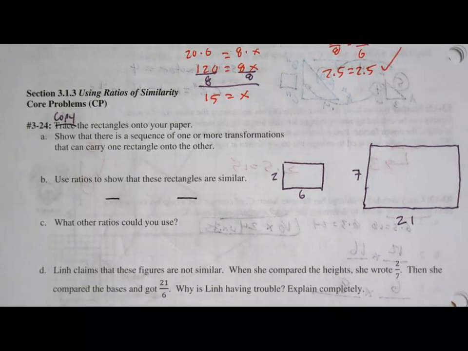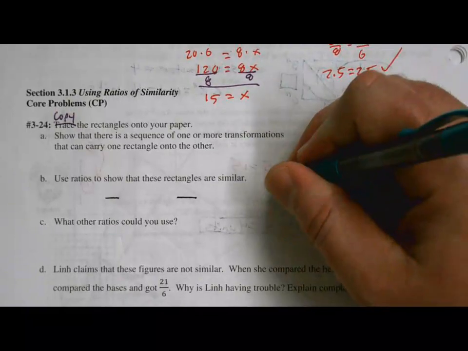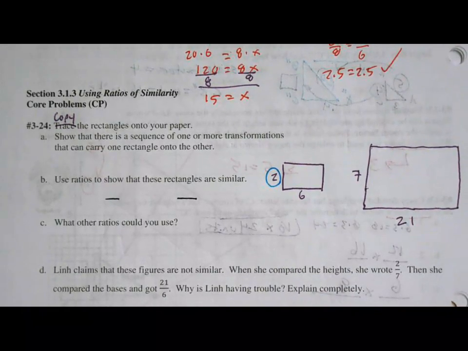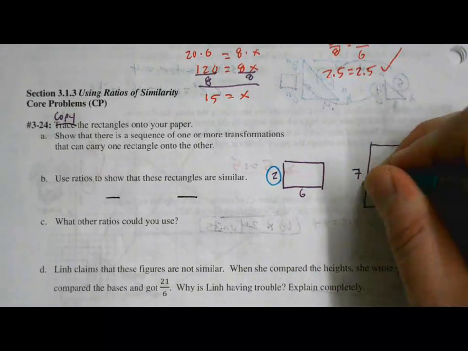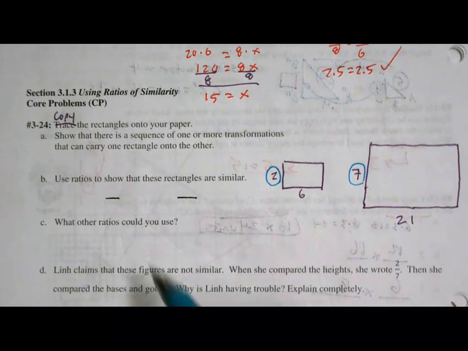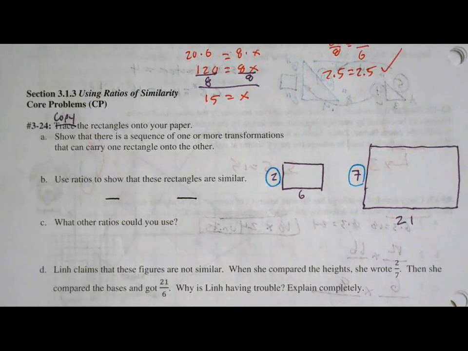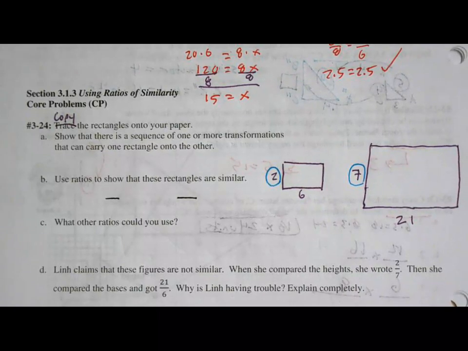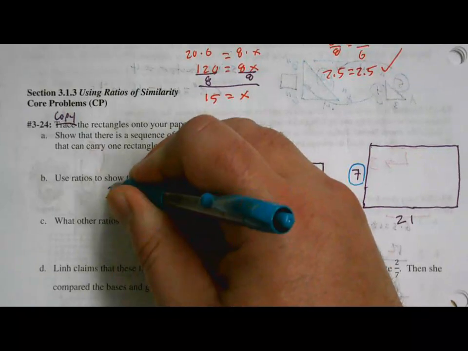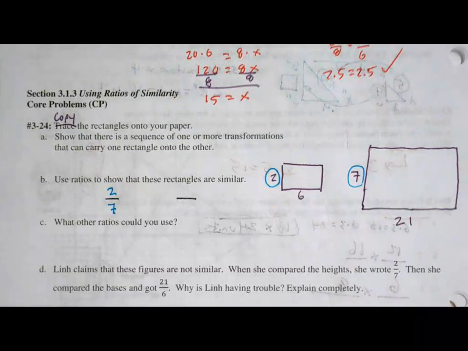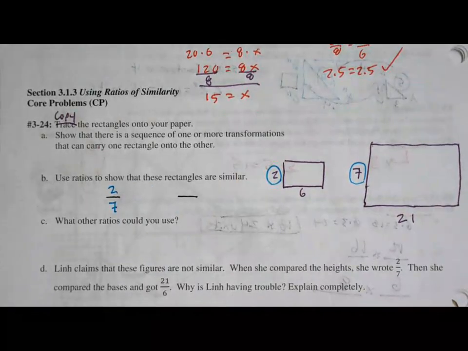So let's start with the 2 here. What corresponds to the 2 on the other rectangle? The 7 and the 2 correspond. Agreed? Could you please put 7 and 2 into your first ratio? Now, I'm going to tell you, it does not matter what order you do it in. On Tuesday, I told you, let's do the new one on the top and the old one on the bottom, but it really doesn't matter. In fact, I'm going to flip it around today. I'm going to put the 2 on the top and the 7 on the bottom. If you put the 7 on the top, that's okay.